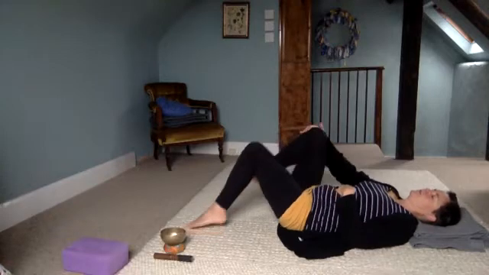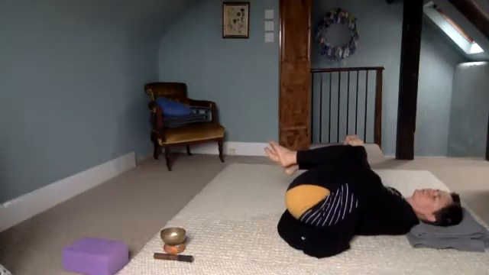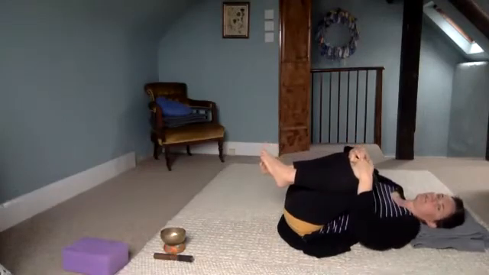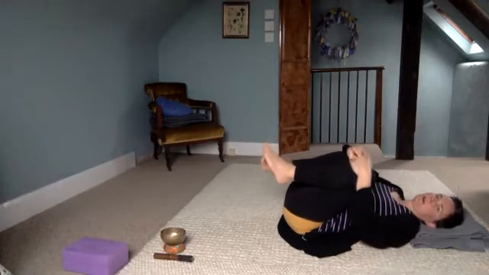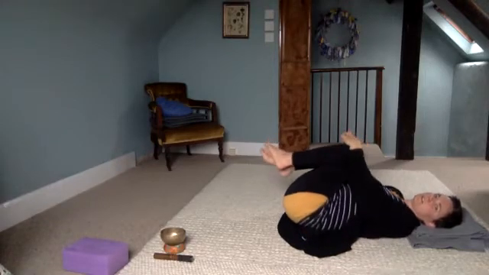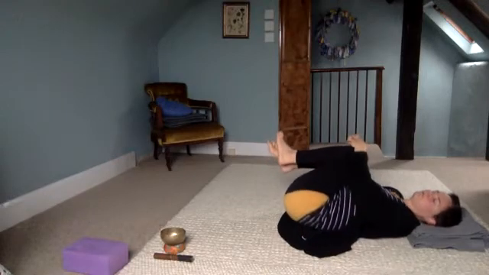And then when you feel ready, let's bring the knees in towards the chest. Have a bit of a rock and a roll, maybe from side to side, feeling the back of the pelvis massaging into the ground, feeling the spine.